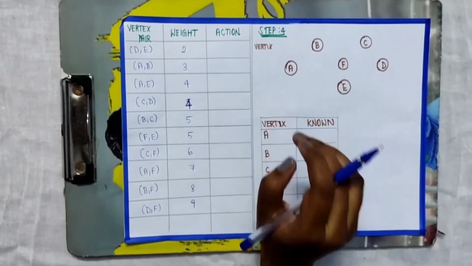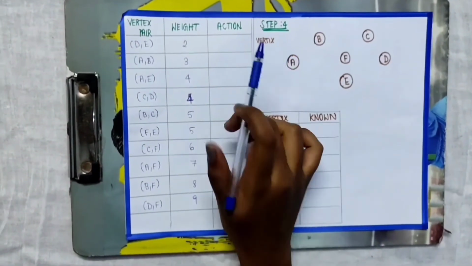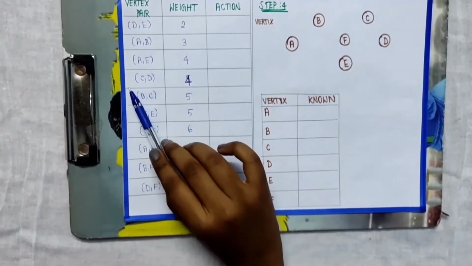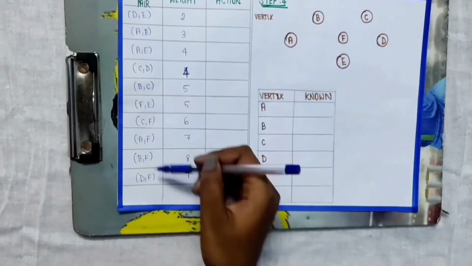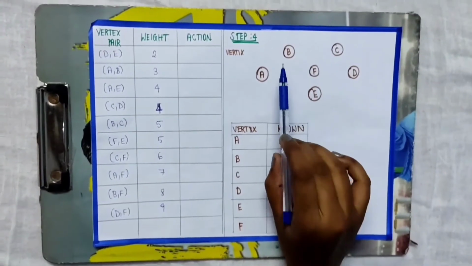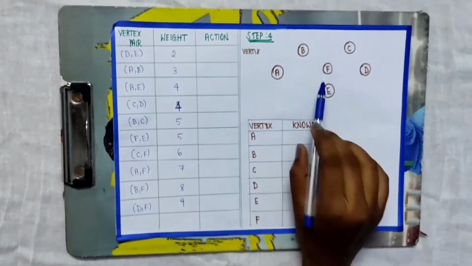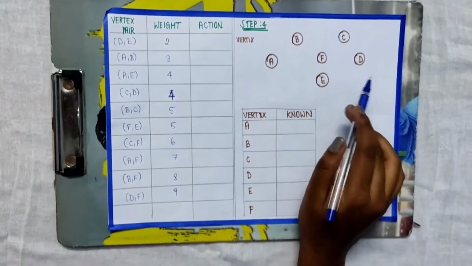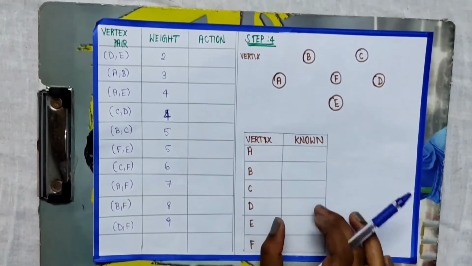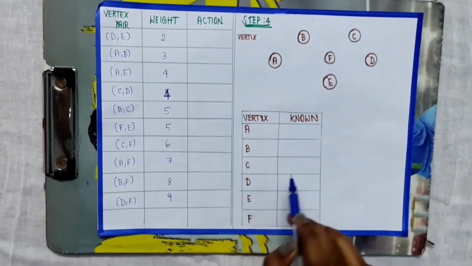The first process is to copy the vertex pair and weight from step 3 and add the extra column for action. So, here is the table. Vertex pair, weight is in the ascending order and the action. Second process is to mark the vertices A, B, C, D, E, F without the edges, same as in the problem. Then the third process is to draw a small table with vertex and node. So I have to mark each vertex as node.